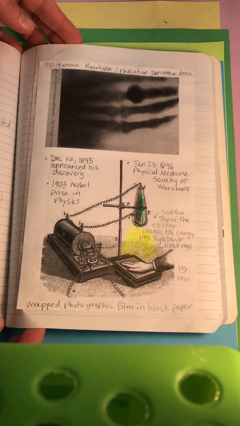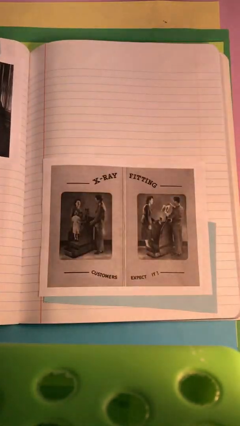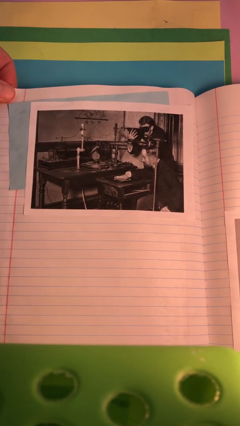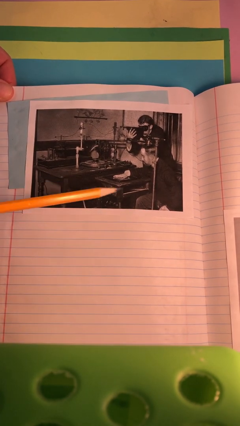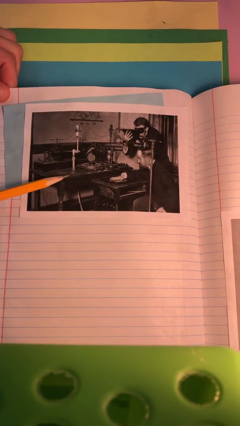Now, the X-ray we know is used so much in medicine, but the problem was the popularity of the X-ray without knowing the dangers back then was really sad. These are just a couple that come with your printout, but you don't have to waste your ink printing them out.